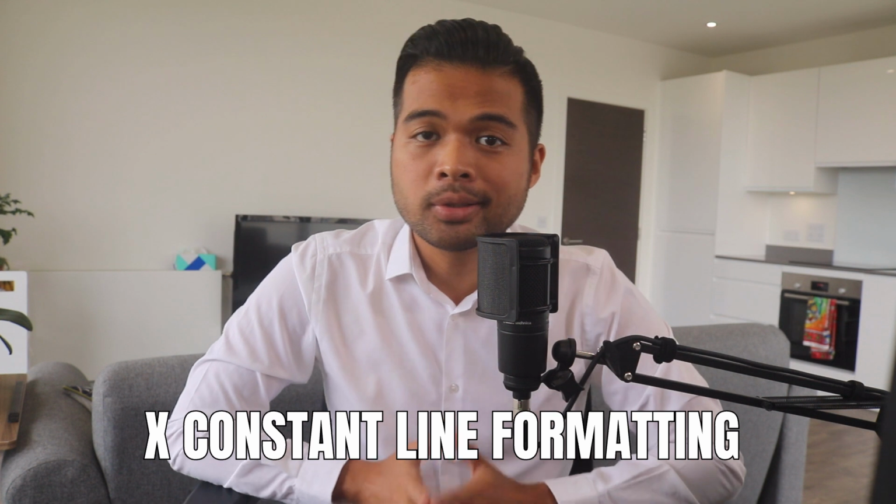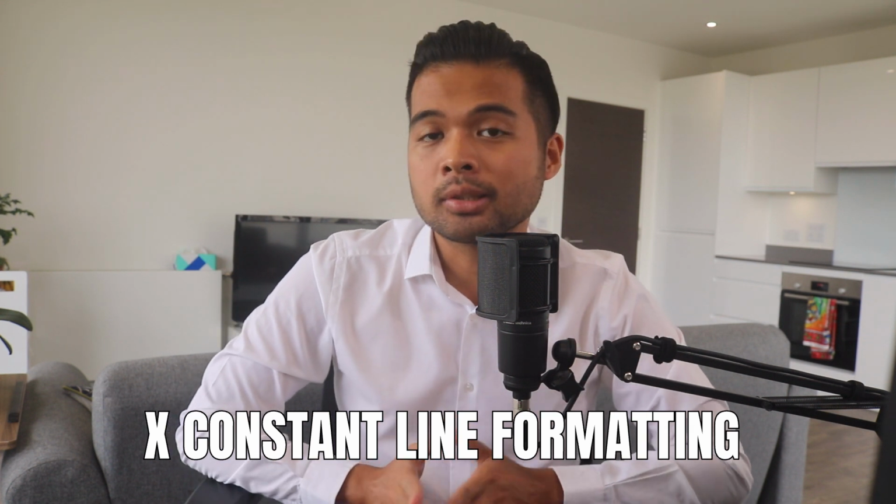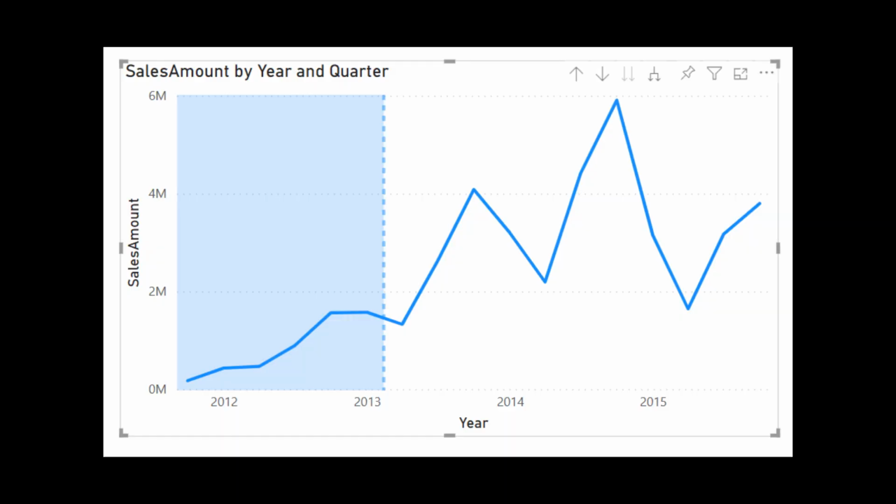Additional formatting to the X constant line is now available. So the X constant line is part of the Insights pane, where you can create a constant line that goes vertical like this. And with this new update, you're able to create a shading region, which will shade the regions of your chart before or after the line, and also have the ability to create dynamic elements on the value of the constant line. I'm excited to start using this feature just because I can already see a lot of use cases that I want to try it out on, such as showing or highlighting dates that are in the past. And also I want to see how it works when you have multiple overlapping X constant lines.